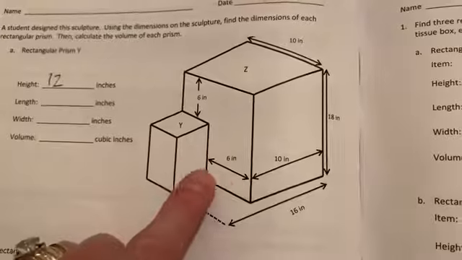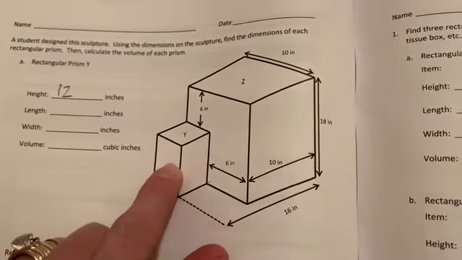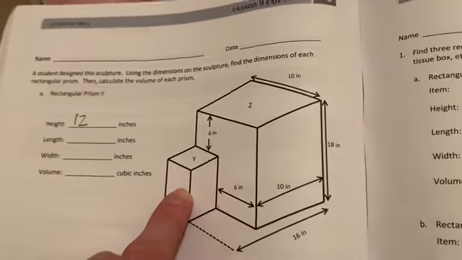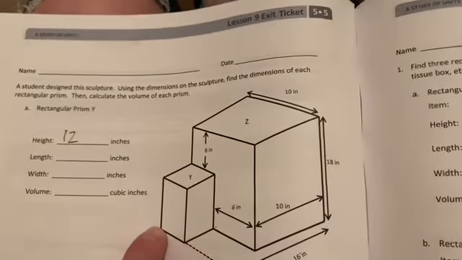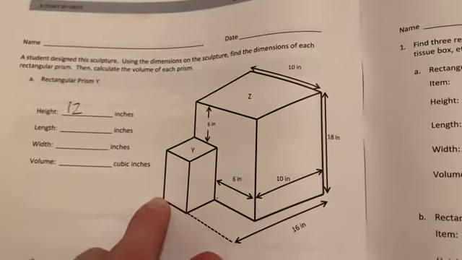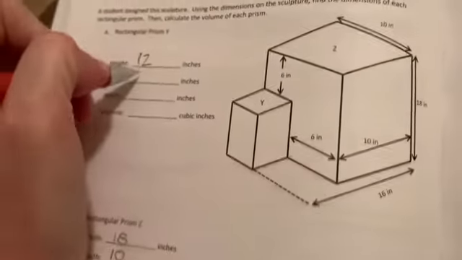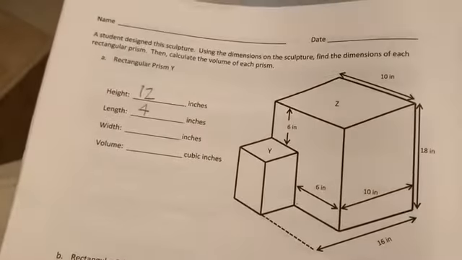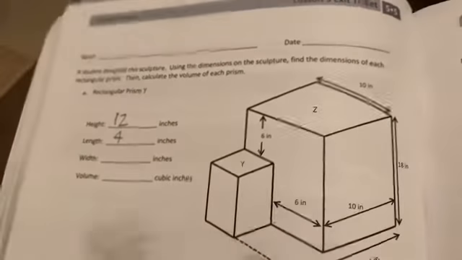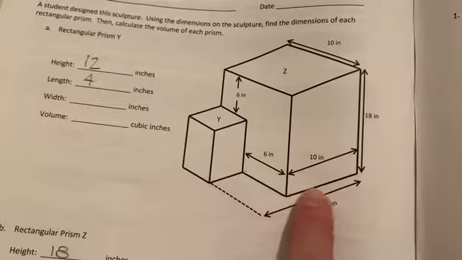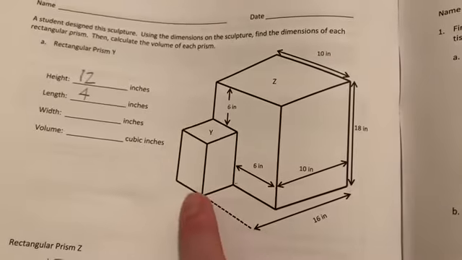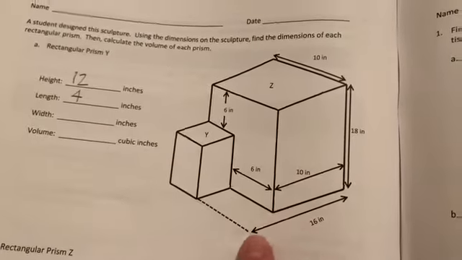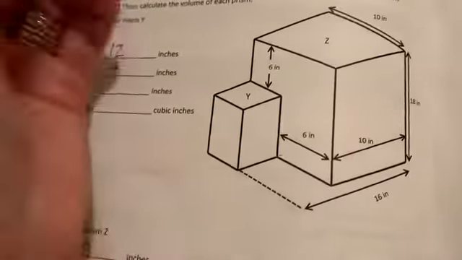The length, so if the length of Z is 10 and this portion is 6, then the portion across the front must be what's left if we do 10 minus 6. So our length is 4. The width, going this way, we know that 10 inches is the width of Z, and this tells us that from here to here is 16, so what's left must be 6. So we'll put 6 here, okay?